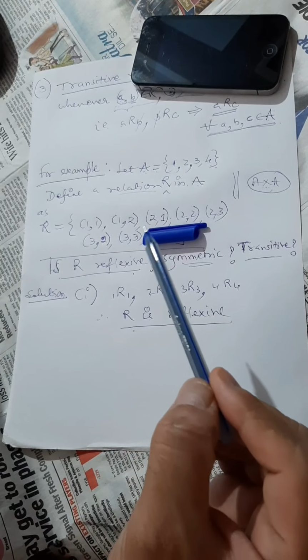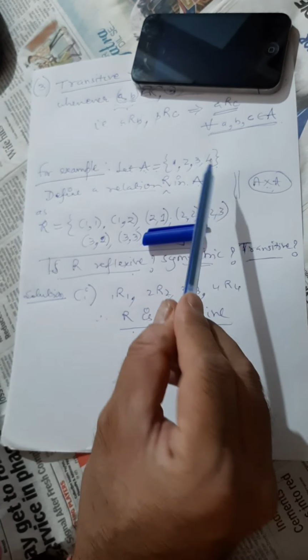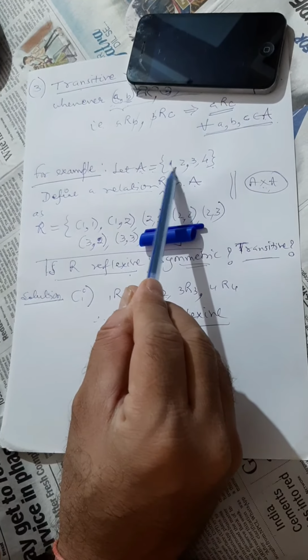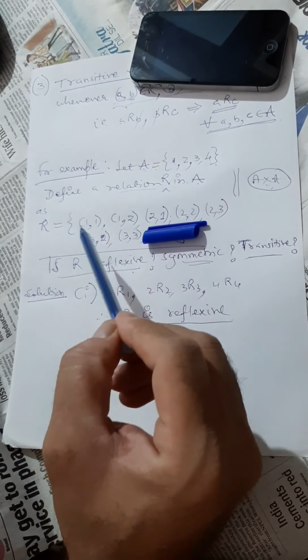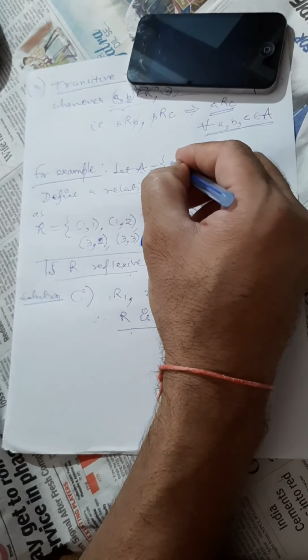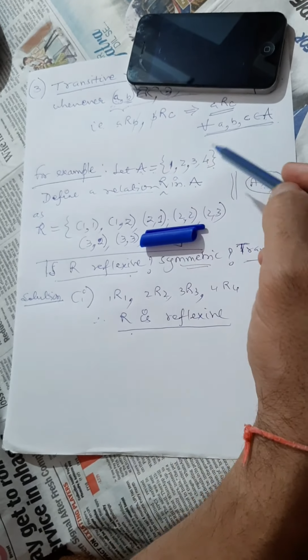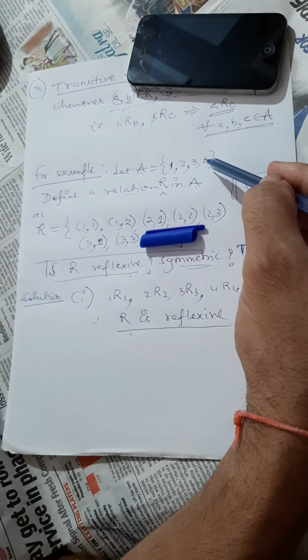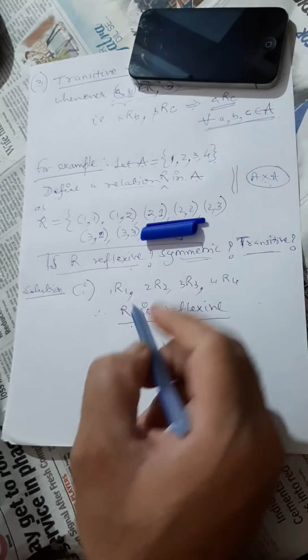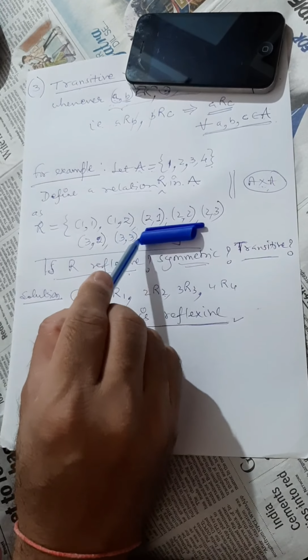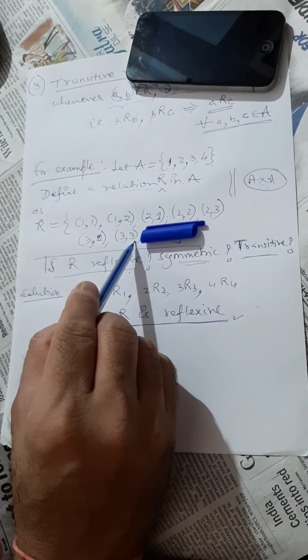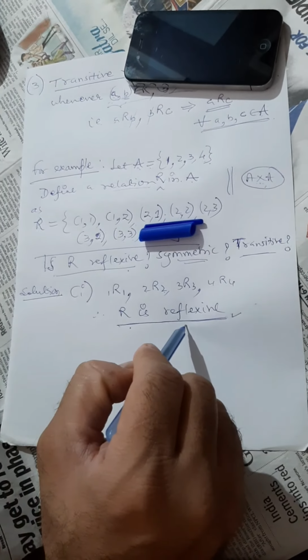I repeat and emphasize again: for every member of the domain or the set, each member must be related to itself. So 1 comma 1 should be there, 2 comma 2 should be there, 3 comma 3 should be there, and 4 comma 4 should be there. Then it is called reflexive. If I drop one member, suppose I have written up to this, so now 4 comma 4 is not there, so it is not reflexive.